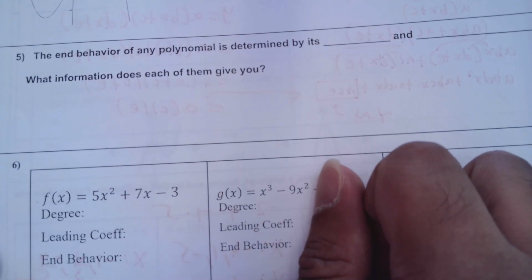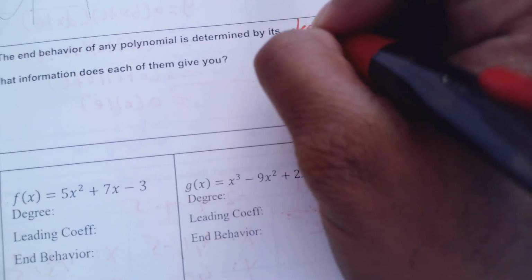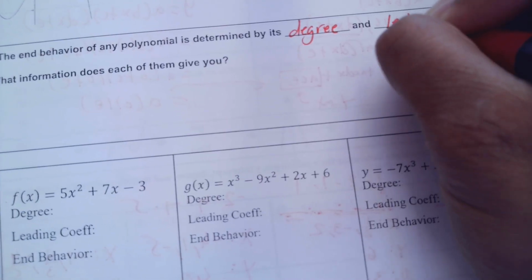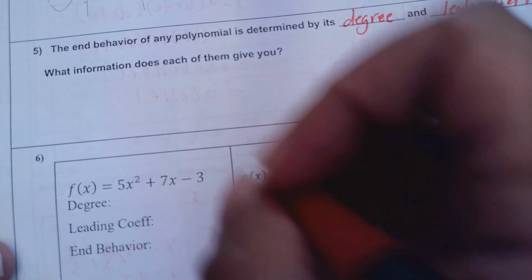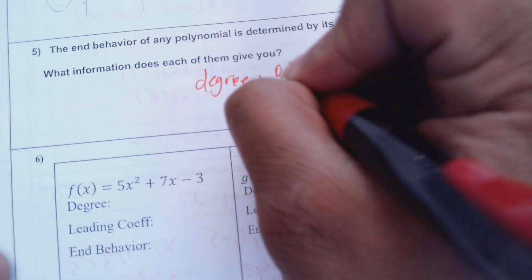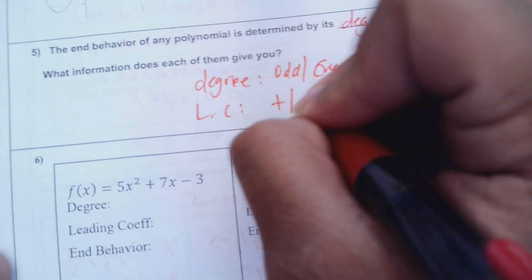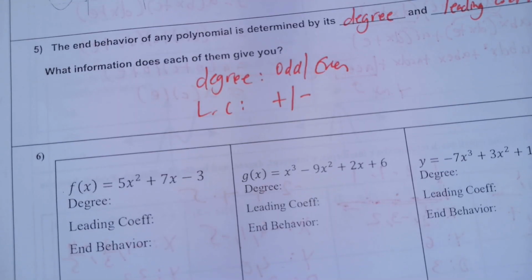The end behavior of any polynomial is determined by its degree and leading coefficient. So for degree you're looking for if it's odd or even. For leading coefficient you're looking for if it's positive or negative. Okay, they both tell you which direction it's going, right? So let's talk about this here.